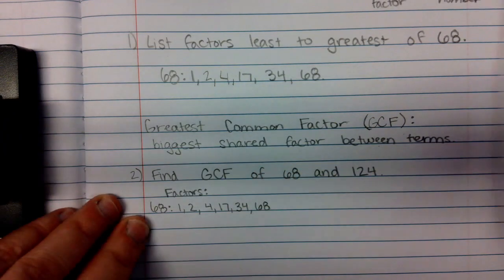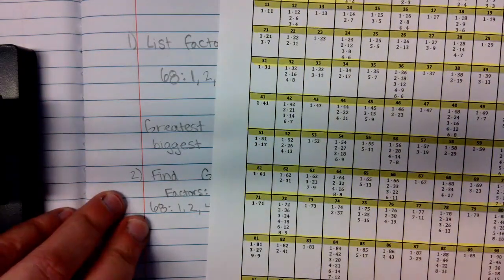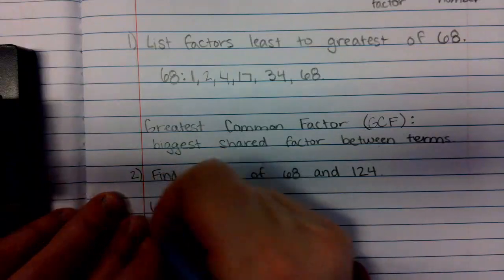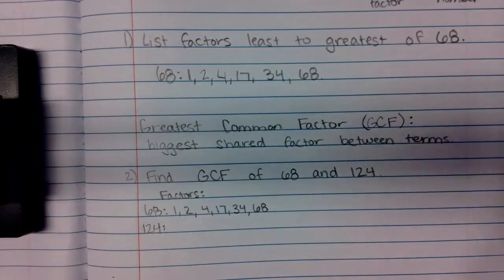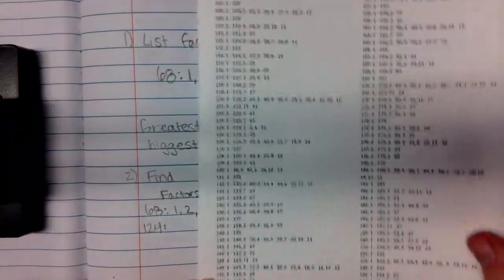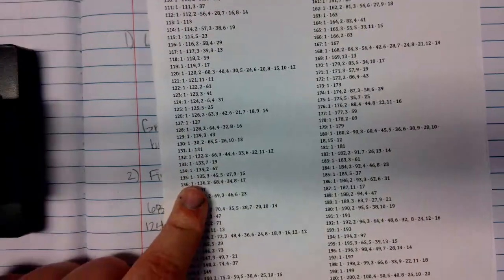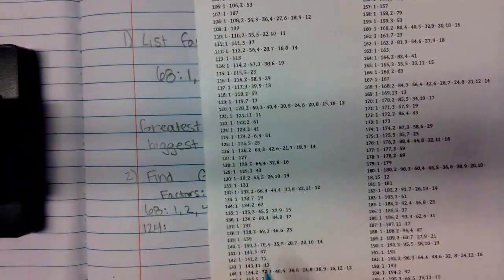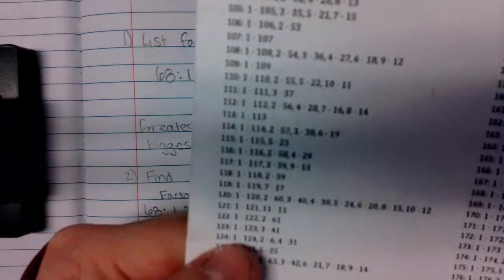So remember, that was on the sheet of paper where we saw 68, and we listed those numbers there. Then we're going to do 124. Now the front of your paper goes 1 through 100. If you flip it over to the back of your paper, you're going to see 101 all the way up to 200. And they have a little bit smaller print because they have a lot of factors. So 124 here, you can see it's 1 times 124.